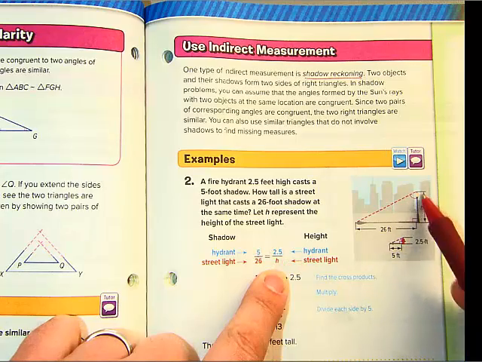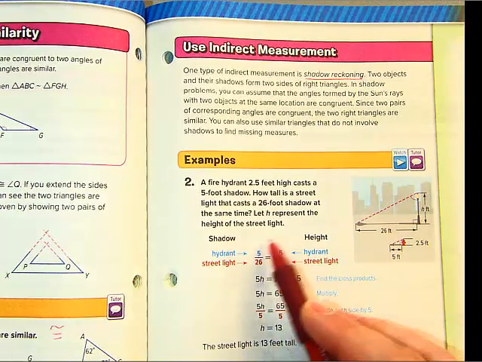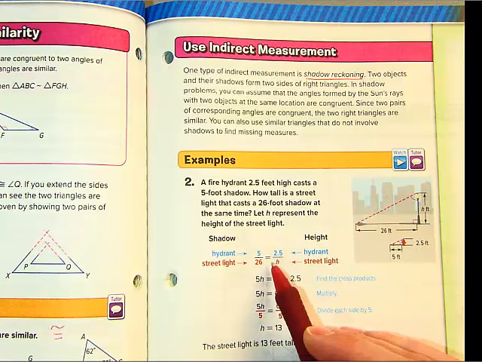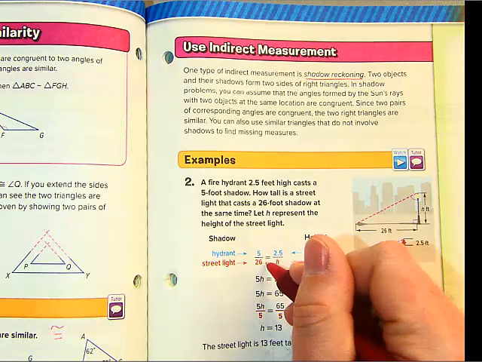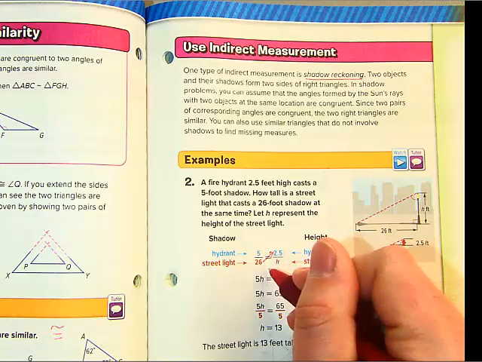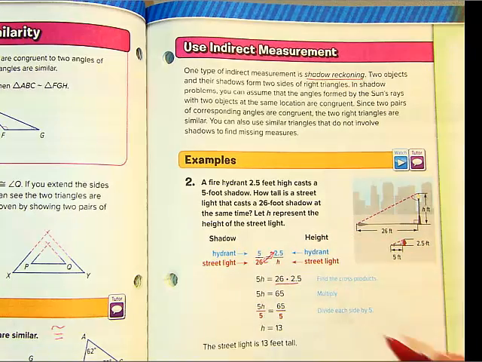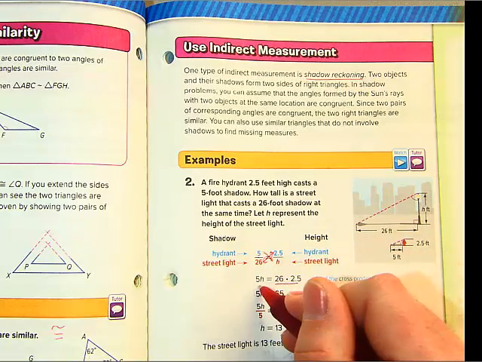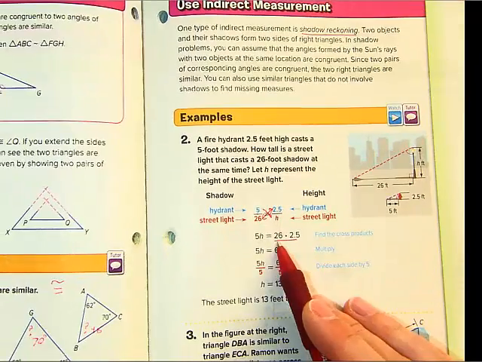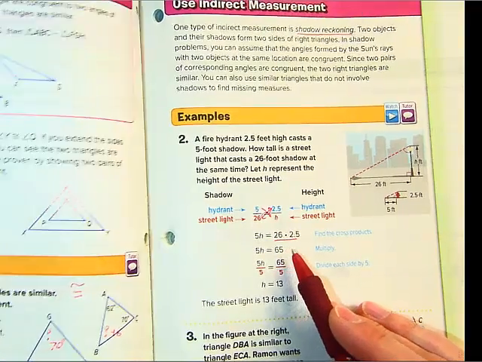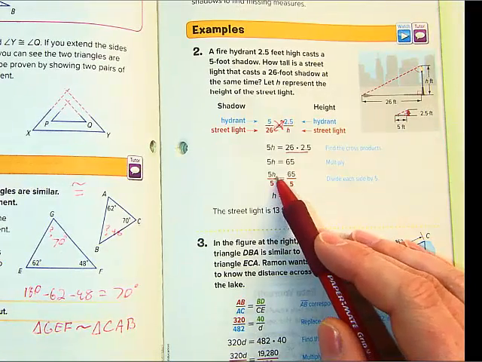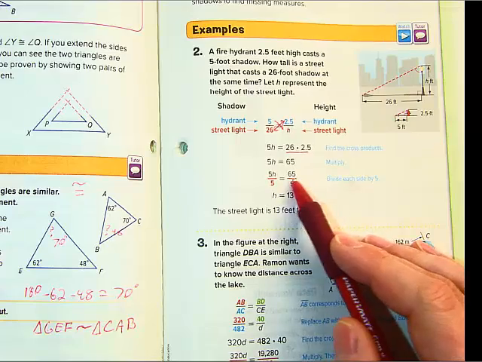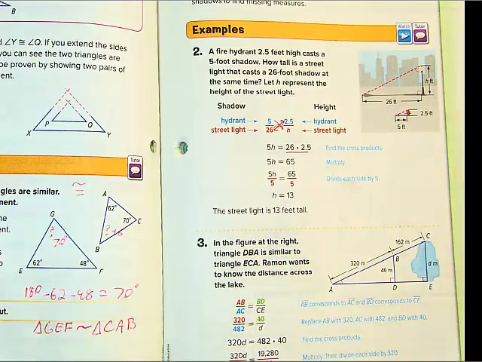So now, this is very similar to yesterday, where we have two fractions equal to each other and one part missing. So I know through cross multiplication that 26 times 2.5 should equal the 5 times h, right there. So we do 26 times 2.5, get 65, and then we have 5h equals 65, so we divide by 5, you get h equals 13. The street lamp would be 13 feet tall.